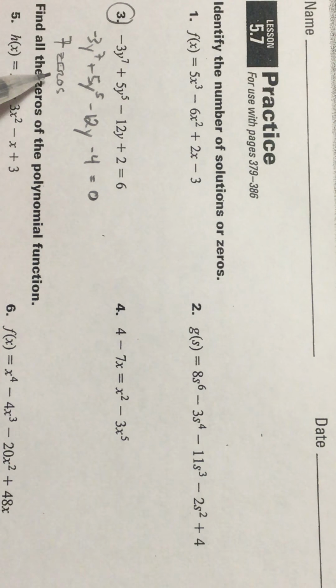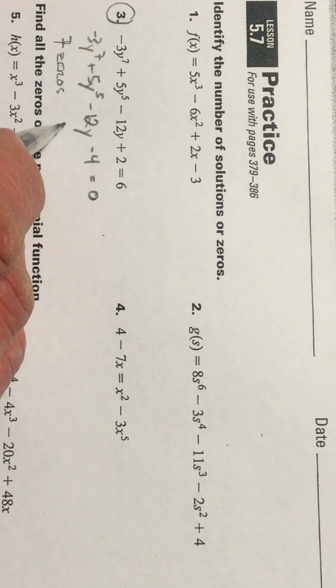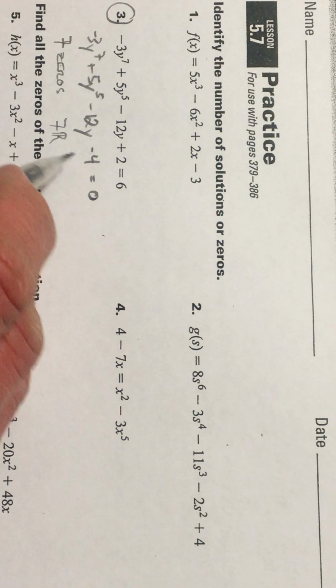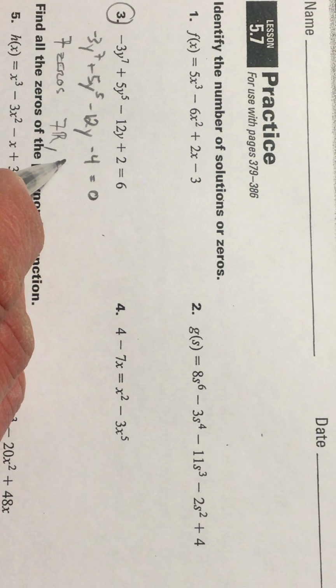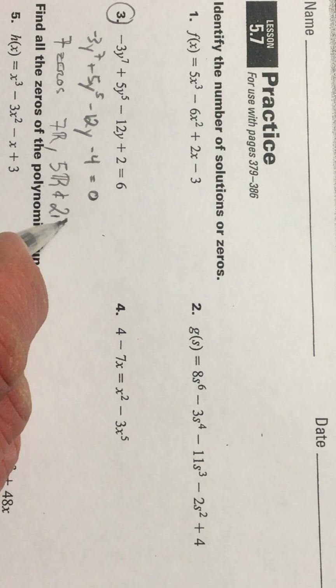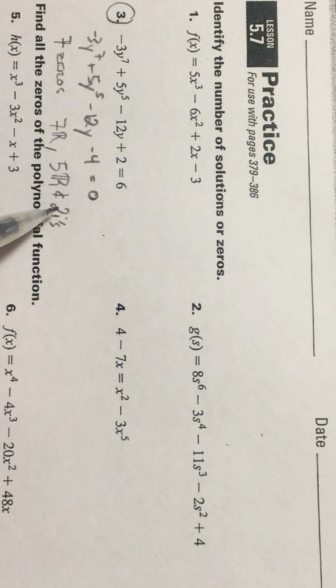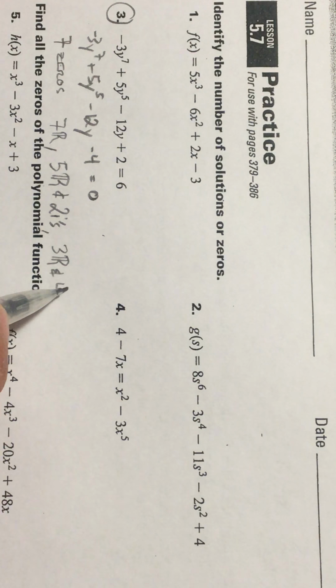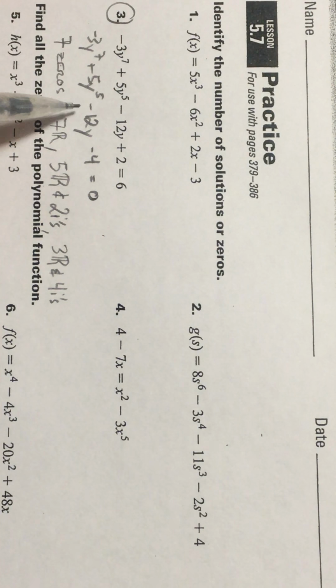But because there's 7, I could have 7 reals, which is possible. I could have, let's do 5 reals and 2 imaginaries. Now, they're not looking for this. I'm just explaining it to you. Remember, imaginaries only come in pairs. I could also have 3 reals and 4 imaginaries. And again, I'd have to graph this to make that distinction.